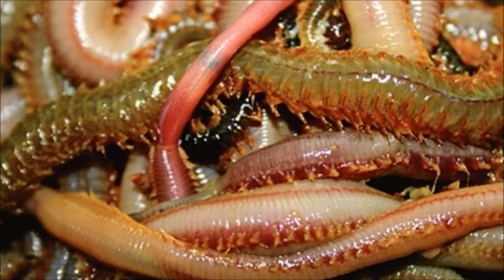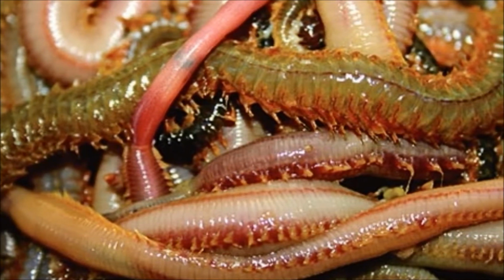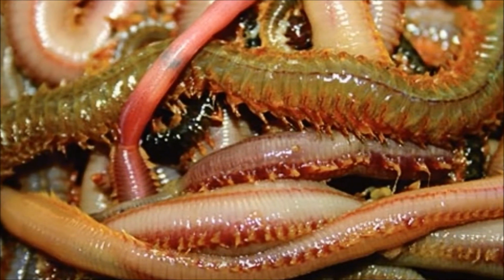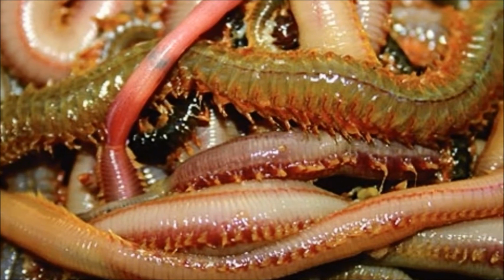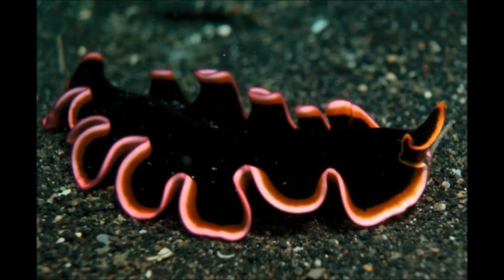Flatworms are long and skinny. They have a big surface area but a low volume. This means they are able to cycle oxygen in and carbon dioxide out without circulatory and respiratory systems by the use of osmosis.